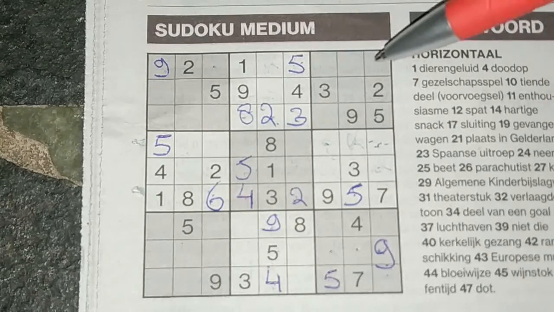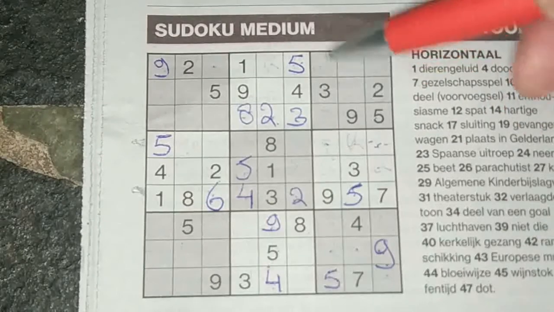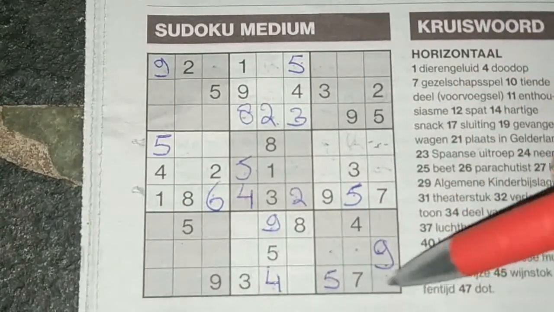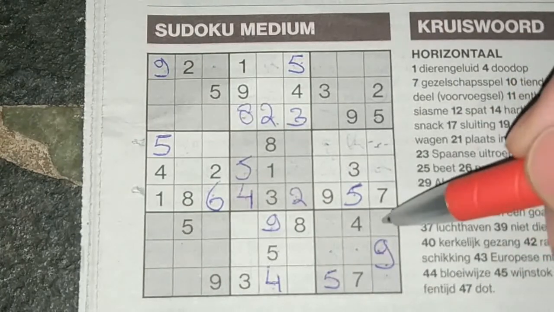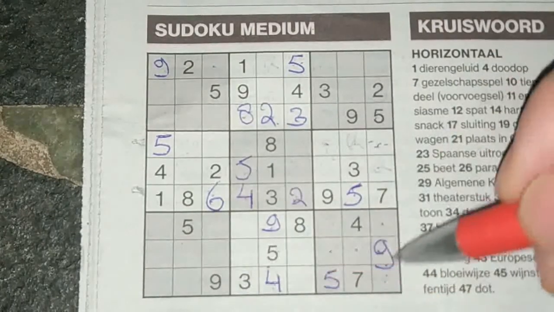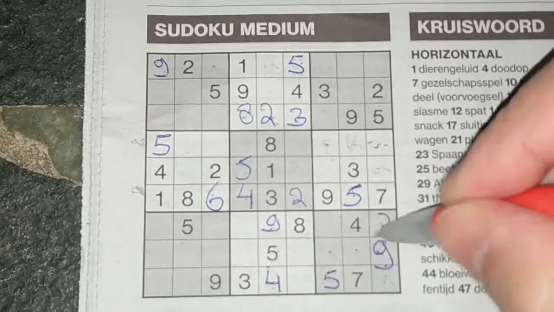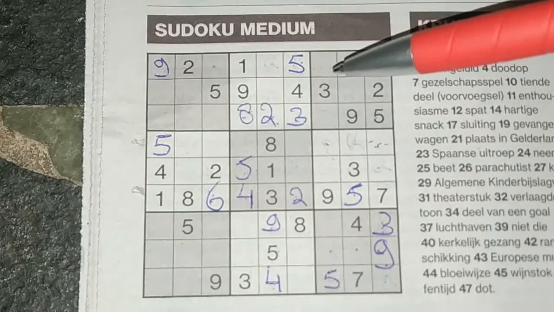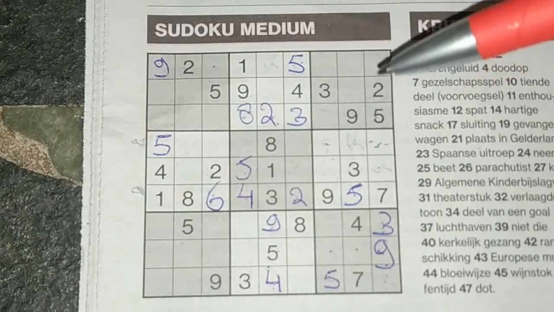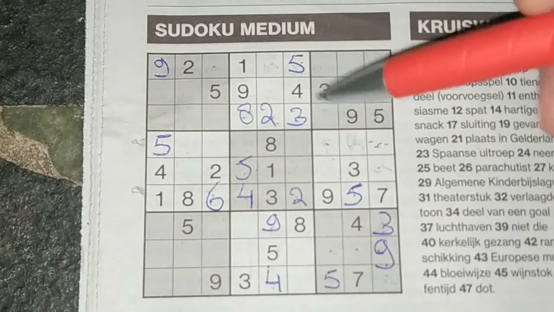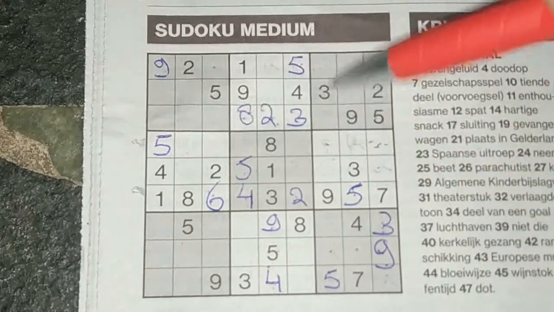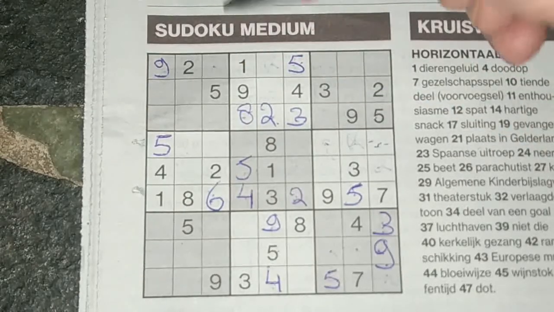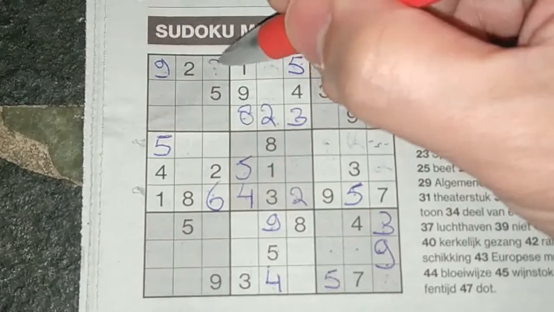The 3, yes, the 3 in this column, the 3 in the column next. So in the last column, the only 2 places for the 3 is here or there. But I see here 3, no 3 there, 3 should be there. Then 3 in this row, 3 in the row above. So in the first row, the only place for the 3 is here.